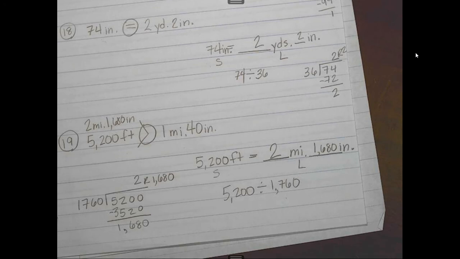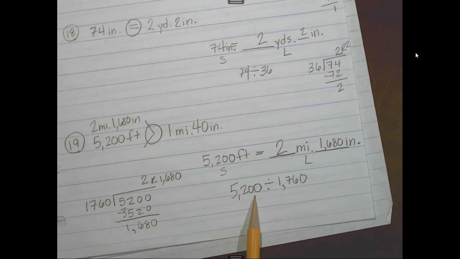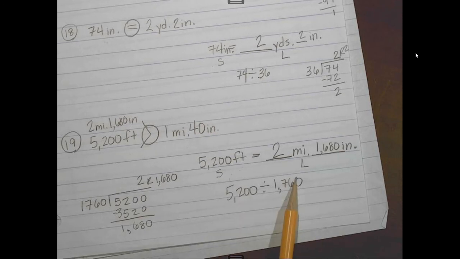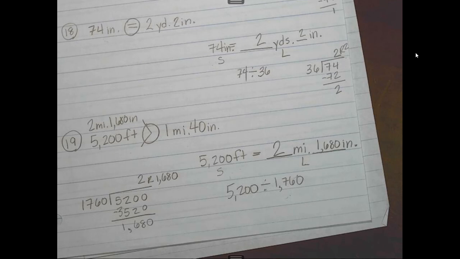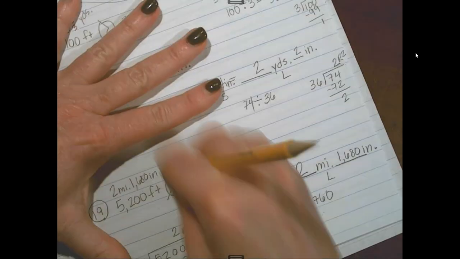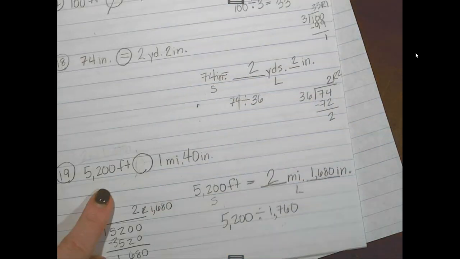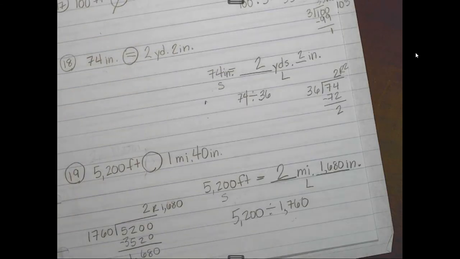All right, let me make sure I've done that one right. Something's looking funny to me. Going from smaller to larger, just double checking my work. So I am dividing by the unit rate. There are 1,760. Oh man, I used the wrong conversion rate. All right, go back. My bad. Yep, I just thought that looked funny. I used the conversion rate for yards.